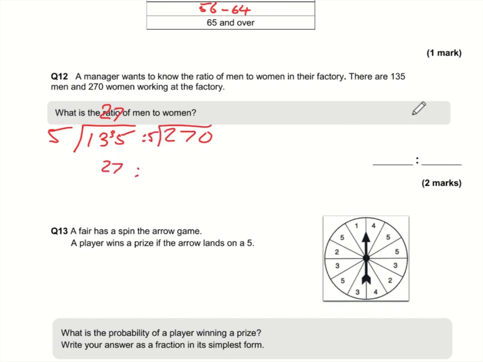Normally I'd do my bus stop working somewhere else. I'm being a bit lazy here. 27 divided by 5 is 5 with a remainder of 2. 20 divided by 5 is 4. So 27 to 54. Now both these numbers are in the 9 times table. 27 divided by 9 is 3. 54 divided by 9 is 6.